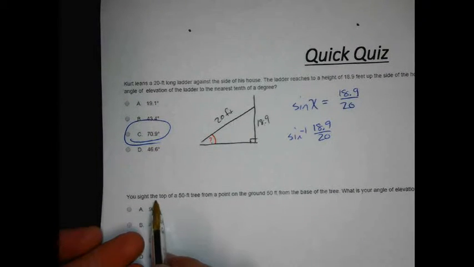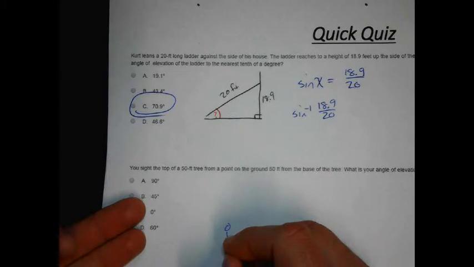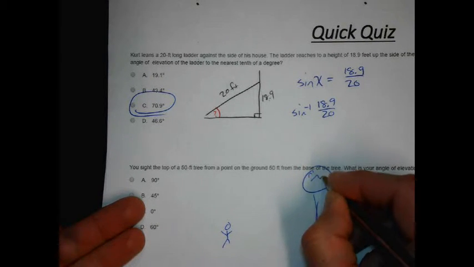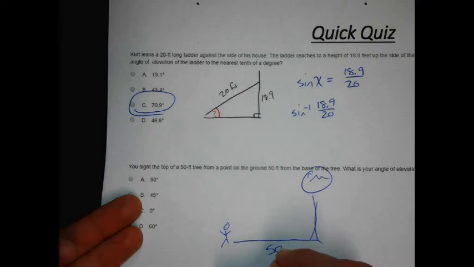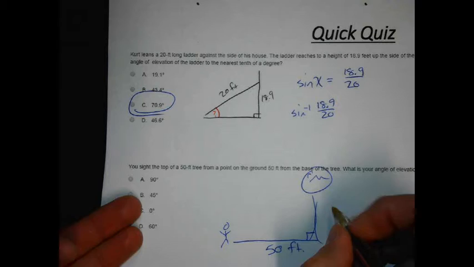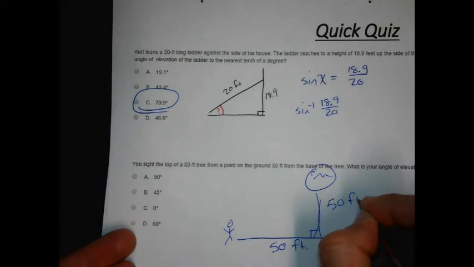Here's another one. You sight the top of a 50-foot tree from a point on the ground. So here's you. Here's a tree. And you sight from a point on the ground 50 feet from the base of the tree. And the tree is 50 feet.